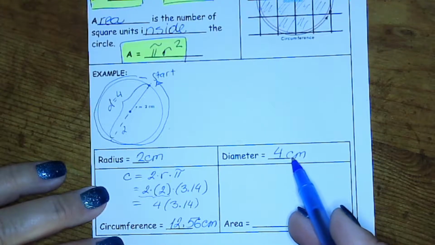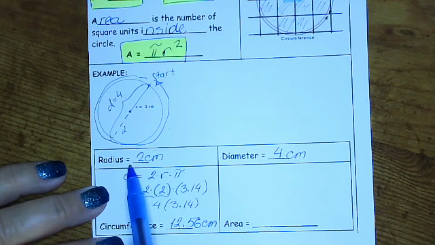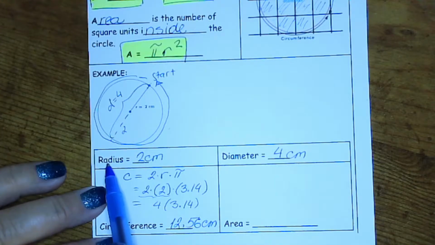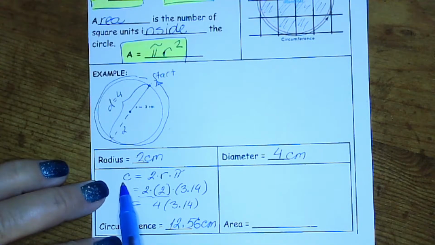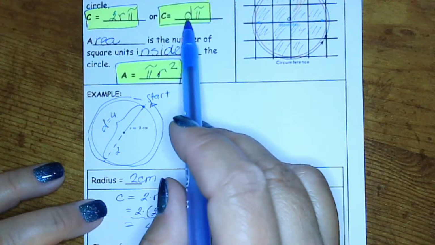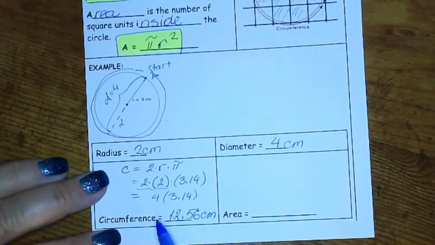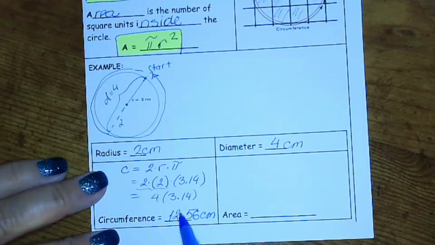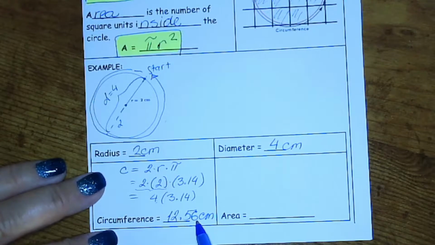For the diameter being 4 and radius 2, those are the parts that we use for the formula. So for the circumference, if I use the formula 2 times radius times pi, 2 times 2 is 4, which is the diameter, so I can use this, diameter times pi, which is still 4, times 3.14, 12.56.